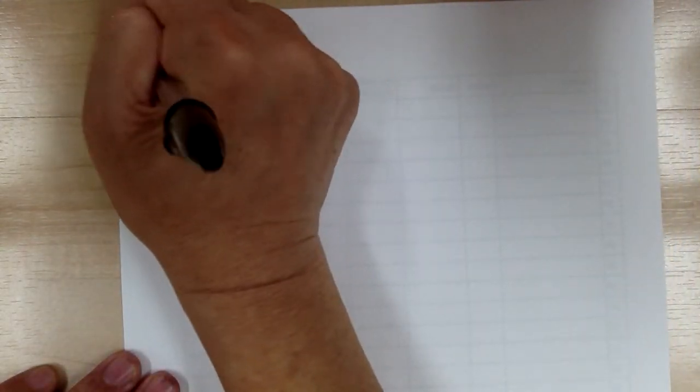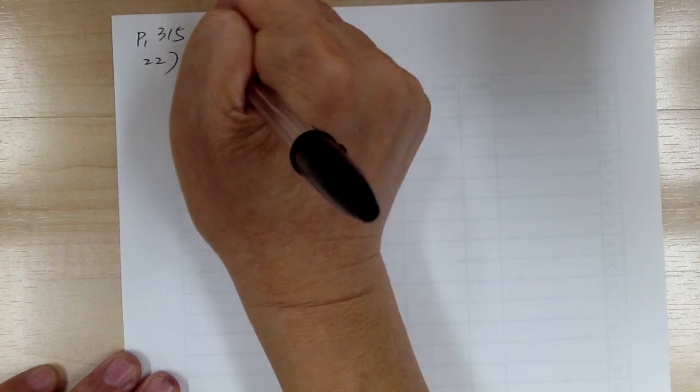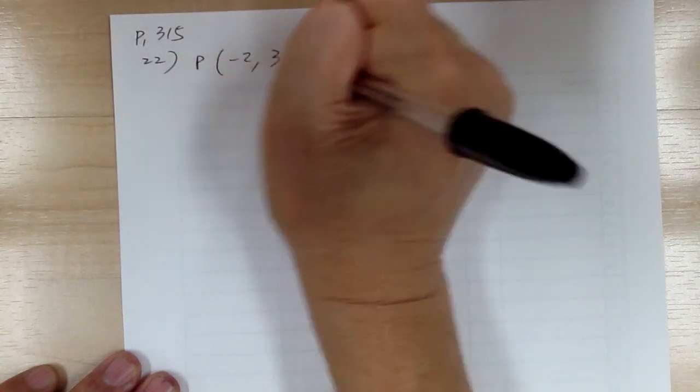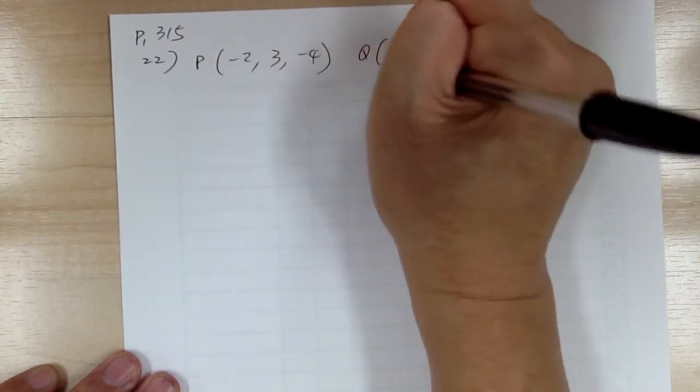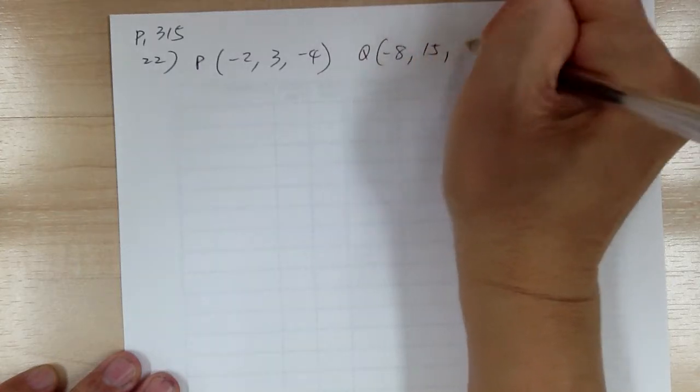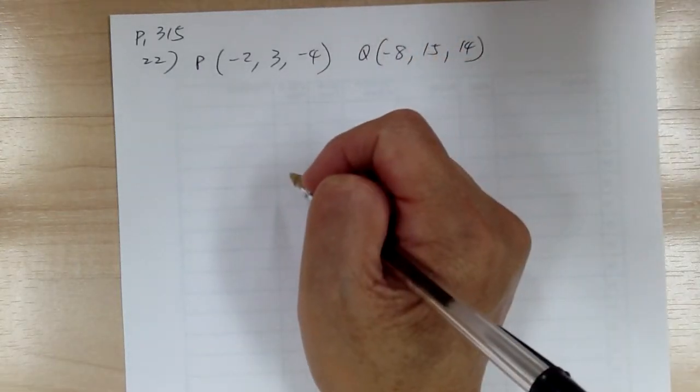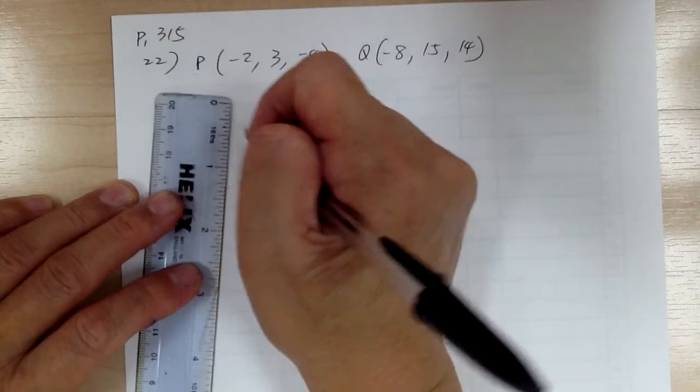Okay? So you can check to see if your answer is correct by just using the midpoint formula very quick. Okay, let's go to number 22. So you got P at -2, 3, -4. Q is at -8, 15, 14. And this one you want to find a trisection point.